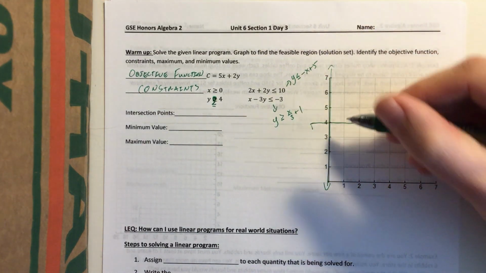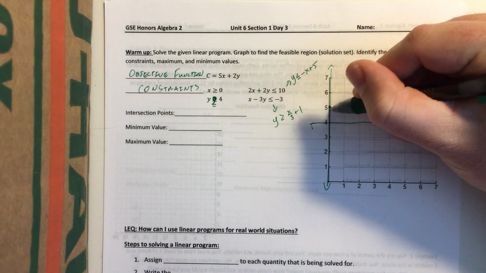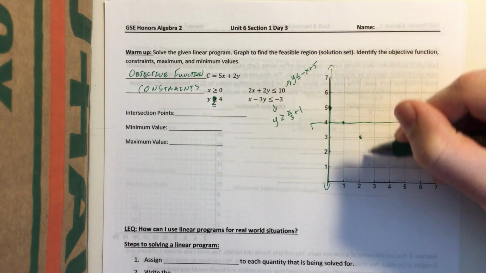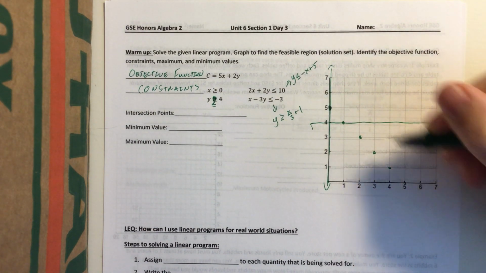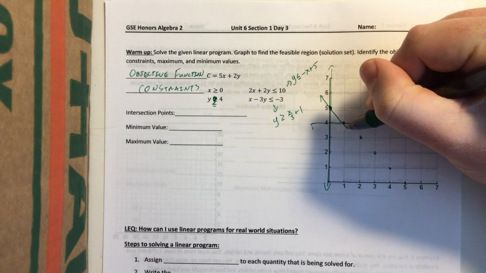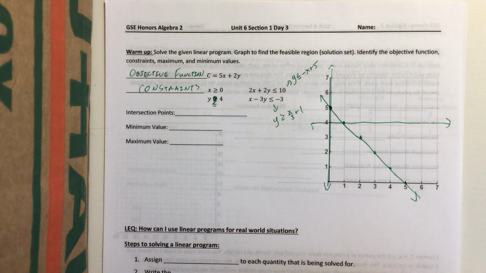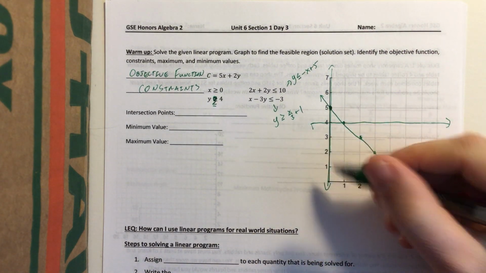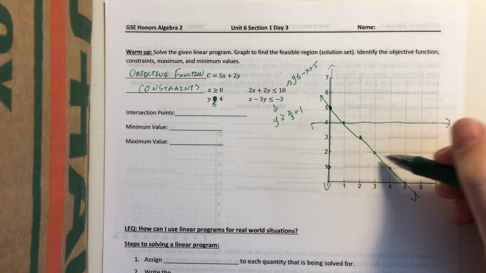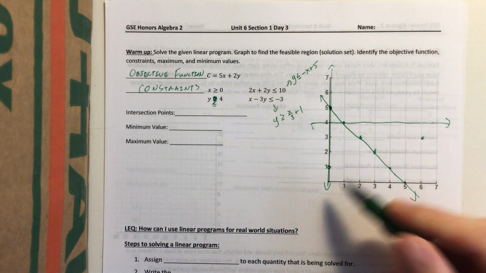So if I graph him, he's going to have a y-intercept of 5, then down 1 over 1, all the way down. If I graph him, y-intercept of 1, then sort of up 1 over 3, up 1 over 3.